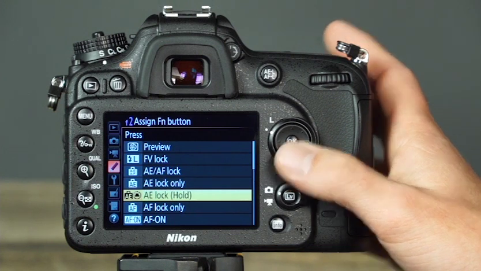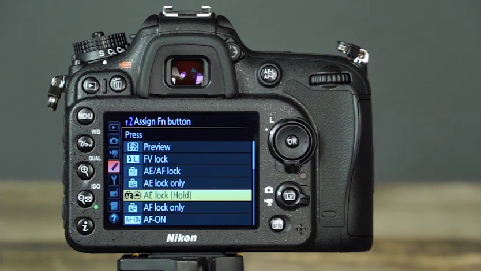Next, there is AE Lock Hold. With this setting, the exposure will be locked when the Function button is pressed and will remain locked until the Function button is pressed again.